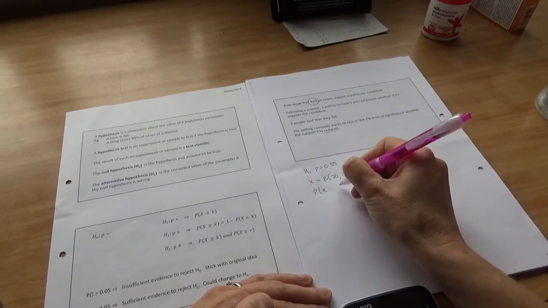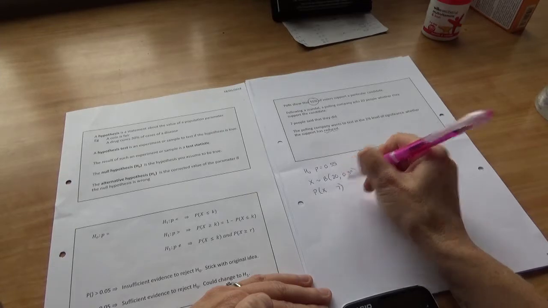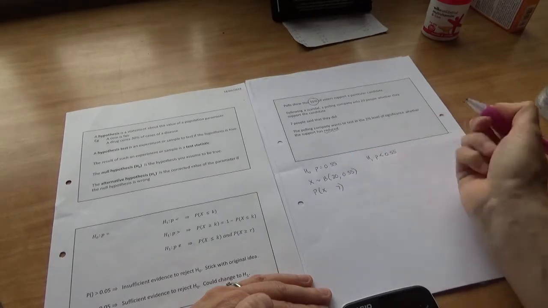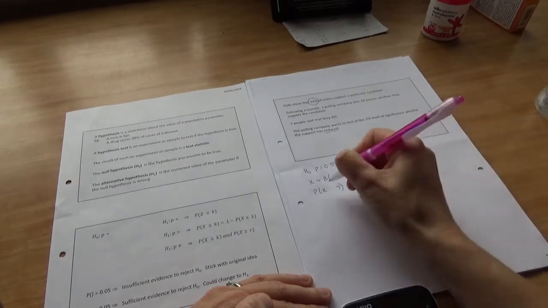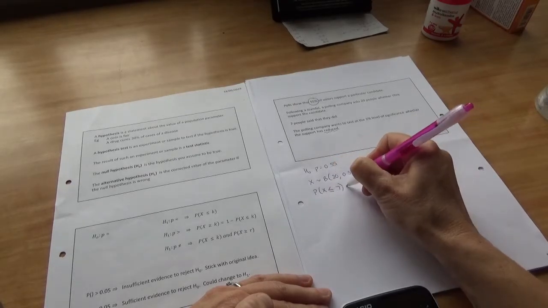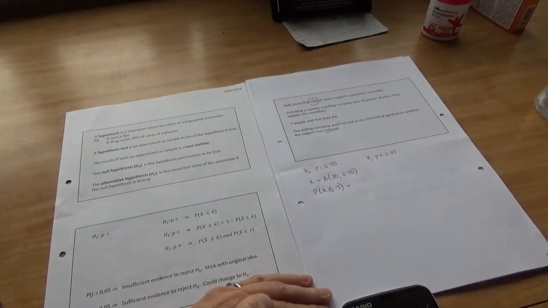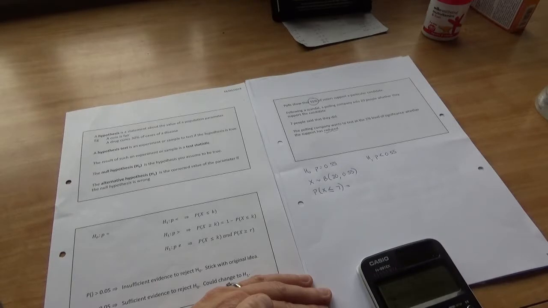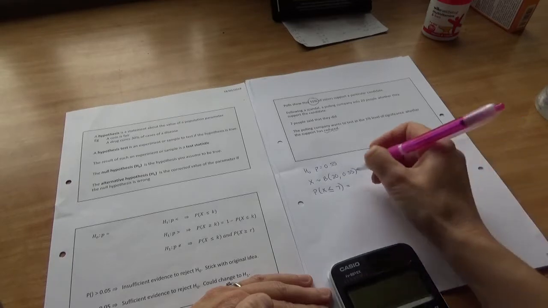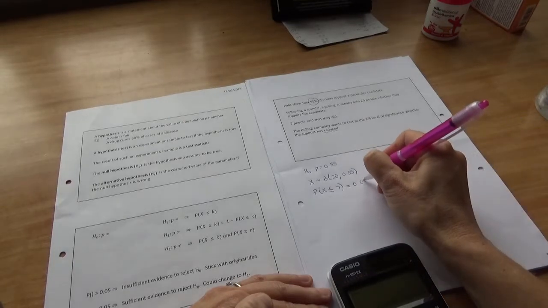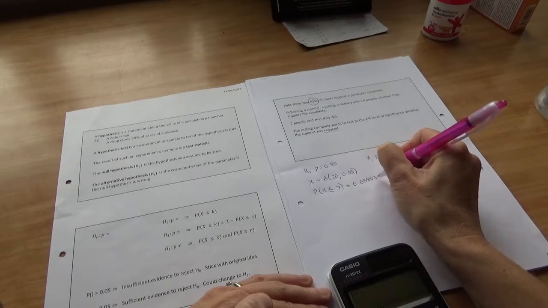7 people still support this candidate, less than in our alternative hypothesis, so less than or equal to in our test. So x is 7, n is 20, p is 0.55, is 0.05803.